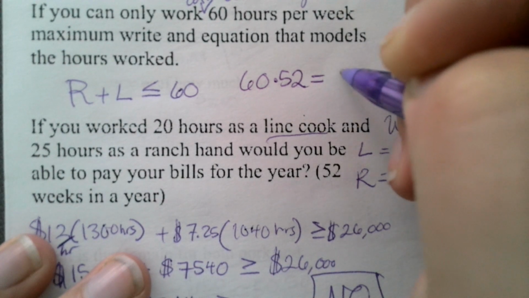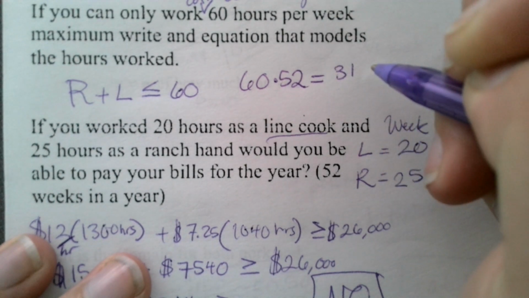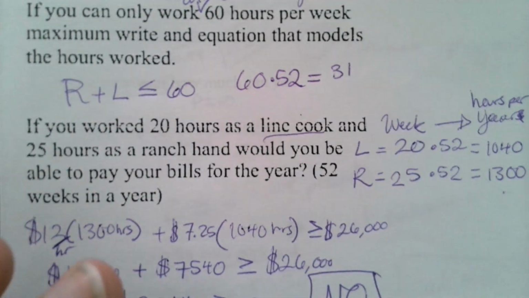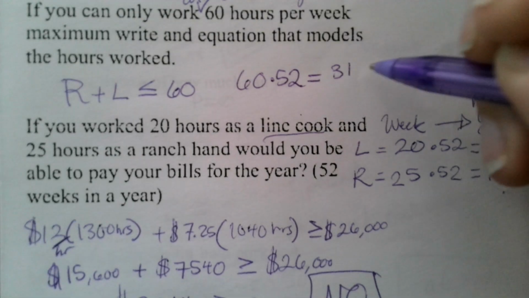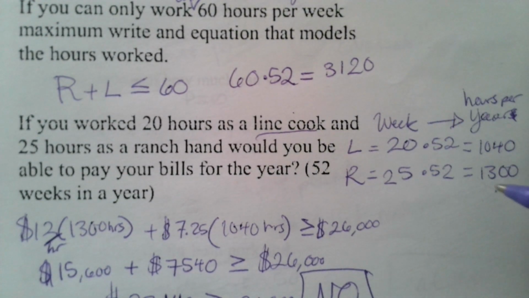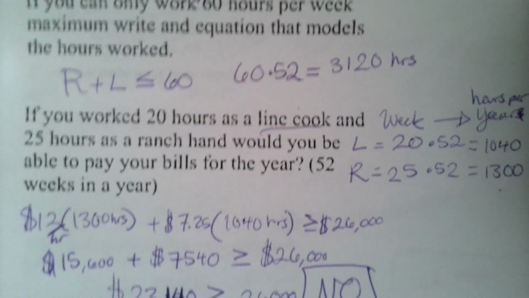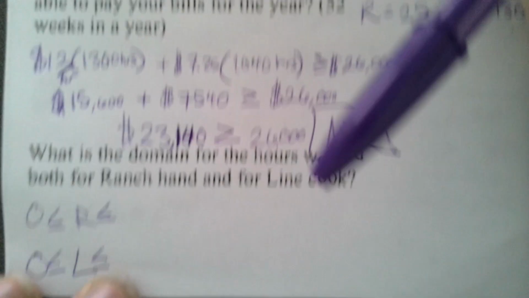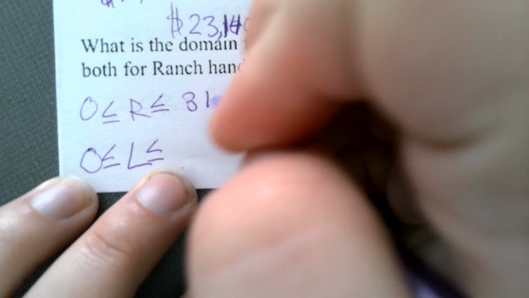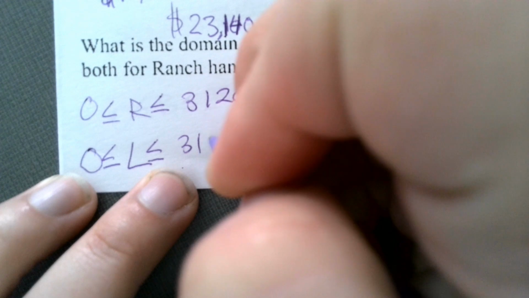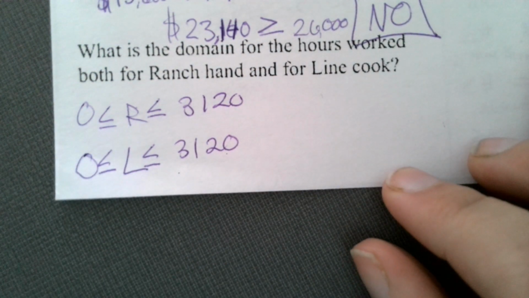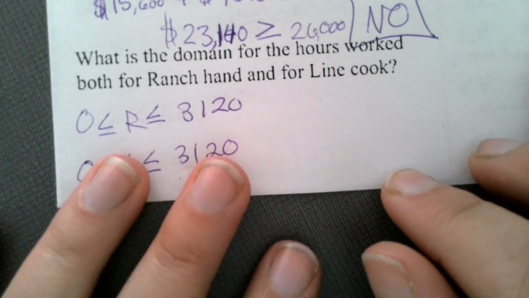Tell me what 60 times 52 is. 3,120. That's how many hours in a year you could work. If you did 60-hour work weeks, that's how many hours you work in a year. So you can't plug in a number bigger than that, okay? We're almost done. I just want to talk to you about one more thing.